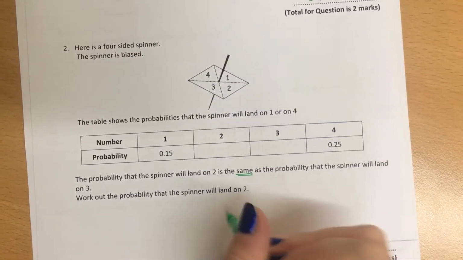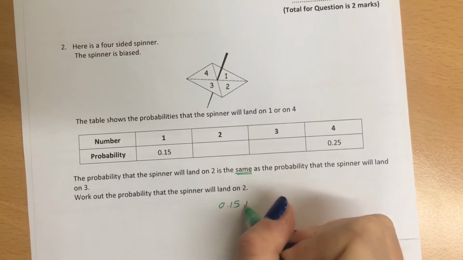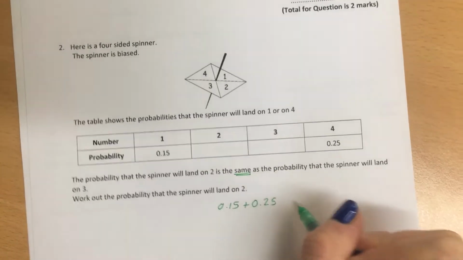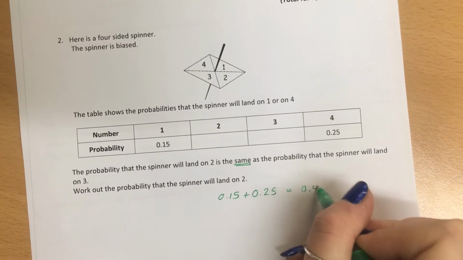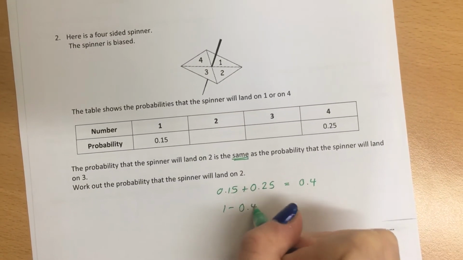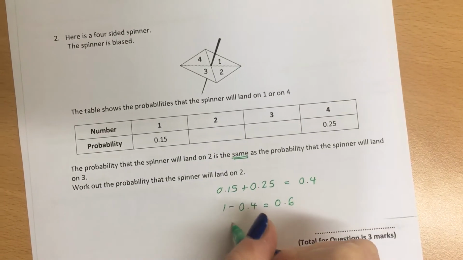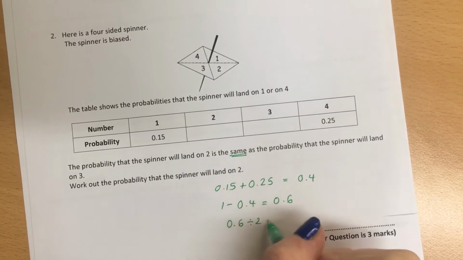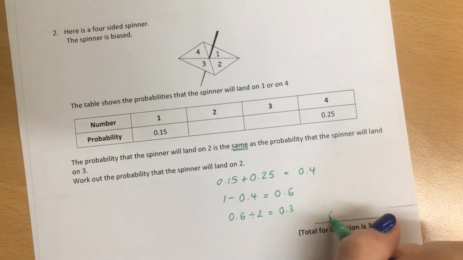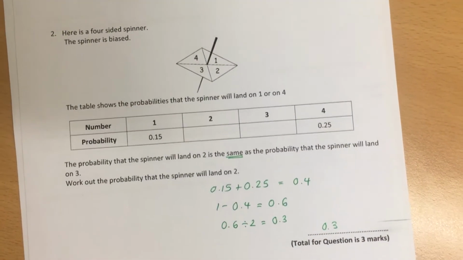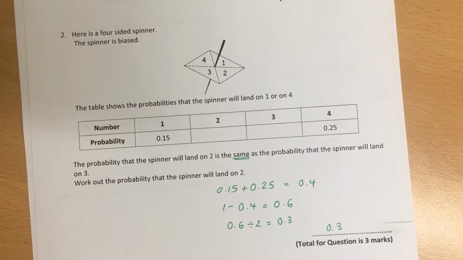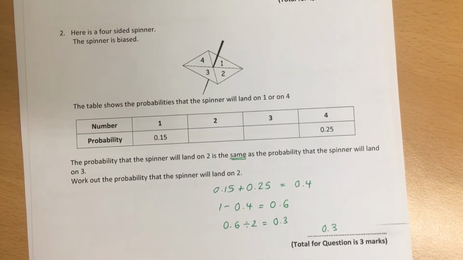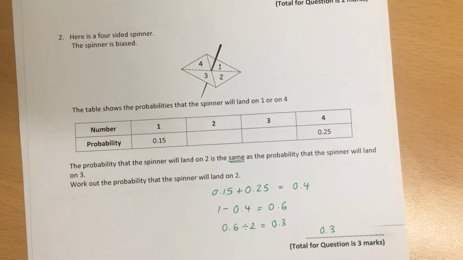And this one here, these 2 probabilities are the same. So the first thing we have to do is do 0.15, add 0.25, which gives us 0.4. Then subtract from 1, you get 0.6. And then divide it by 2 because they're both the same, and you get 0.3. And that's that. So make sure that you've got those correct, and then move on to the worksheet that your teacher will give you, and you can see the answers to those here.